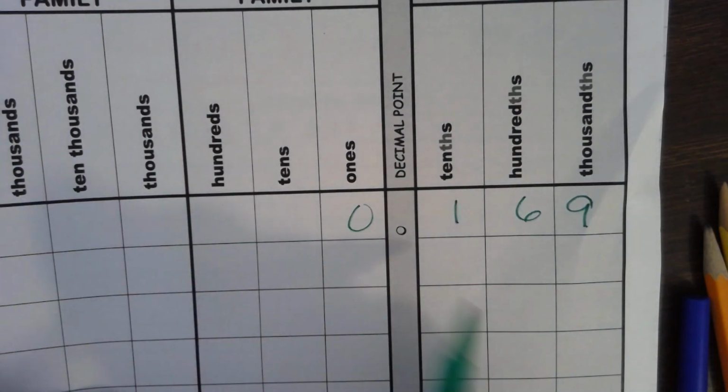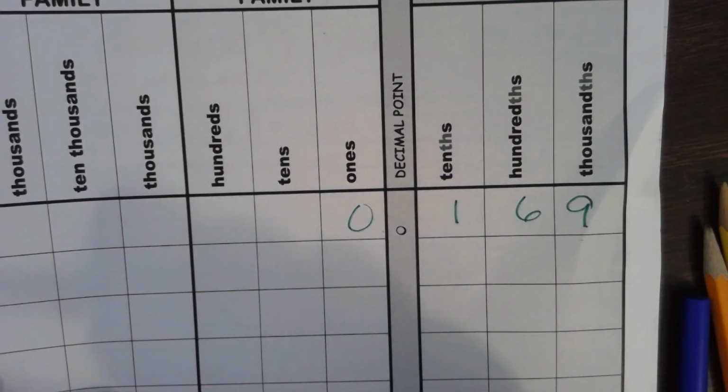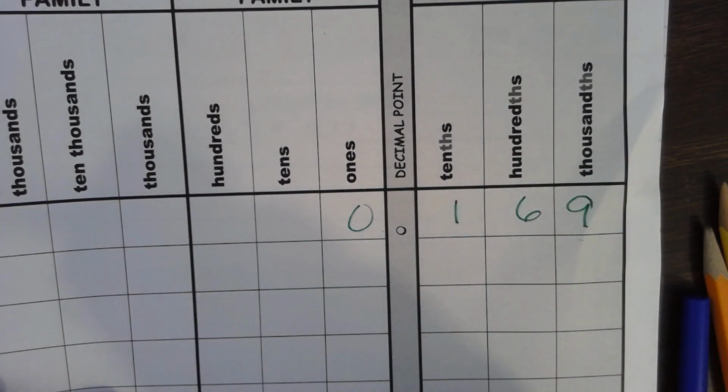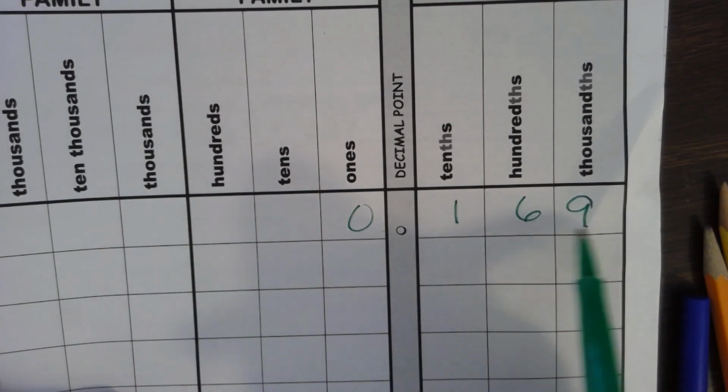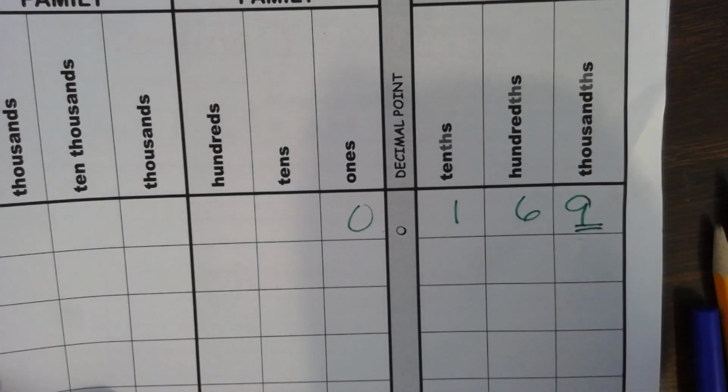So when I look at that number inside of this chart, it's labeled. I will say the number 169 thousandths. Everybody with me? Yes. Okay. So again, wherever this last number lands, that decides the place value, and that decides what it is called. And we know that it will affect the fraction.